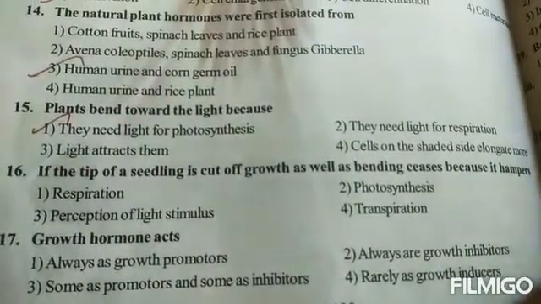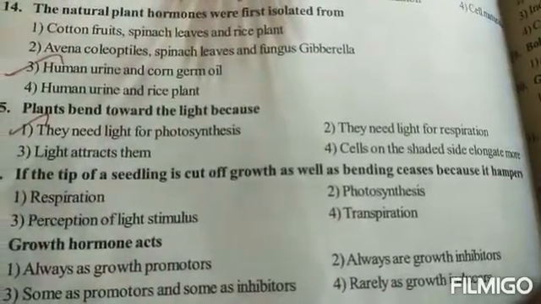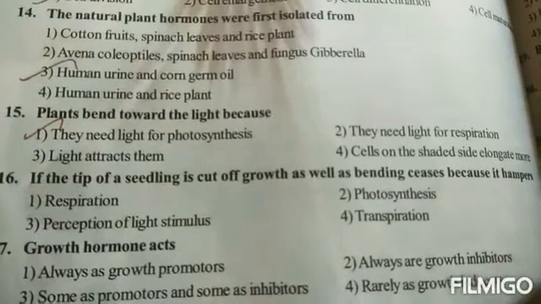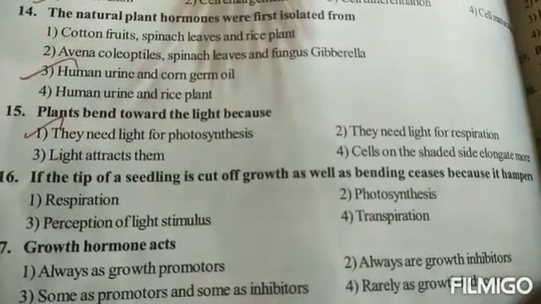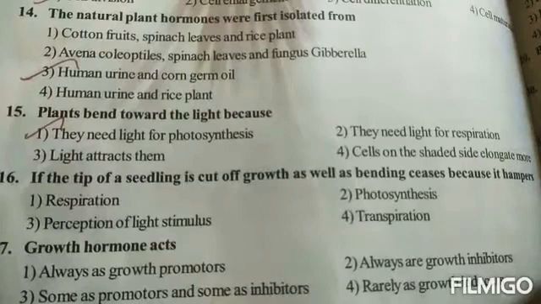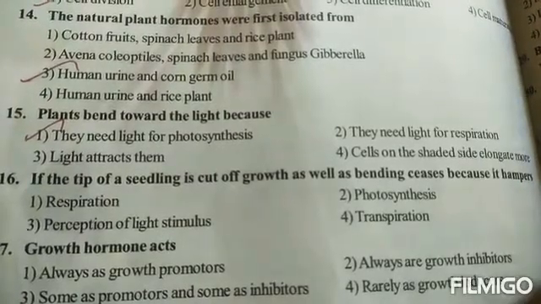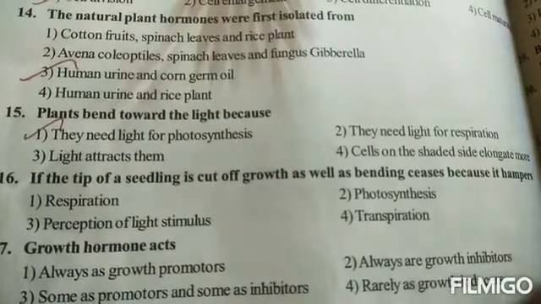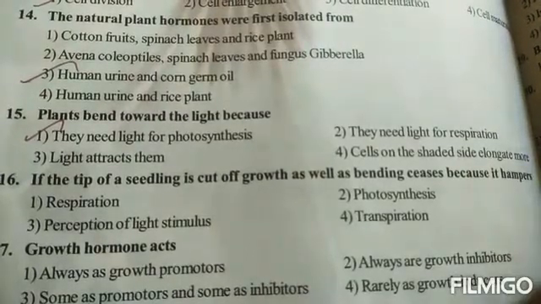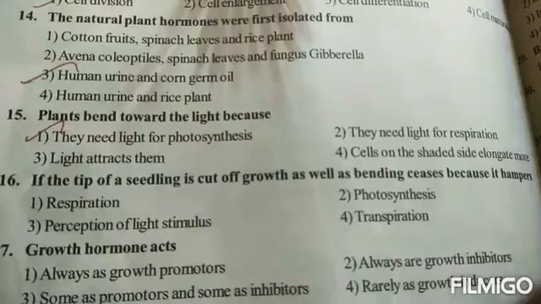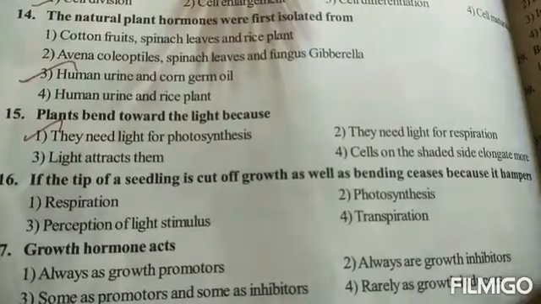Next, if the tip of the seedling is cut off, growth as well as bending ceases because it hampers respiration, photosynthesis, perception of light stimulus, transpiration. Perception of light stimulus.